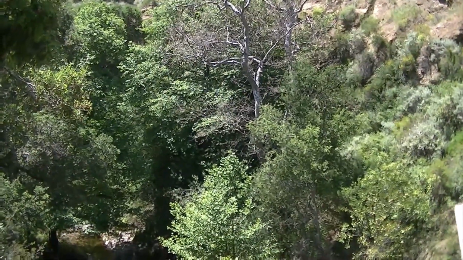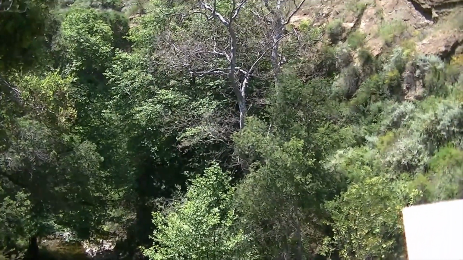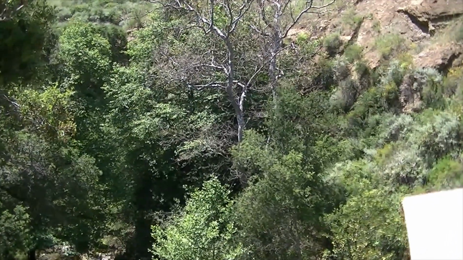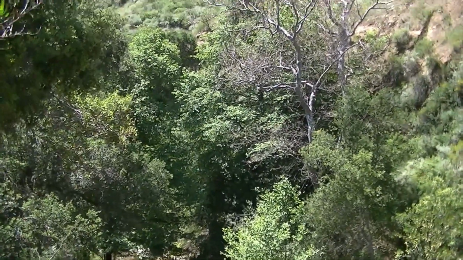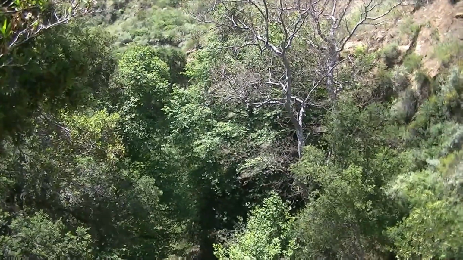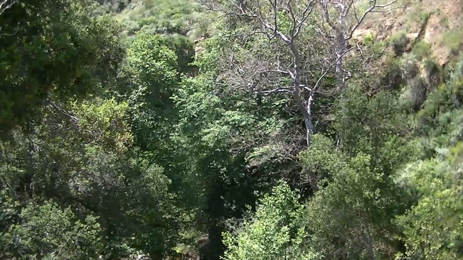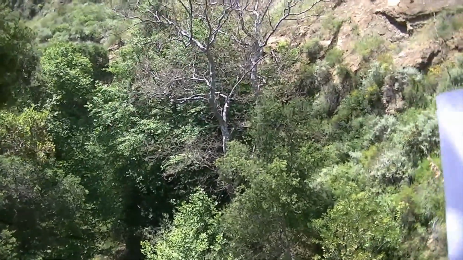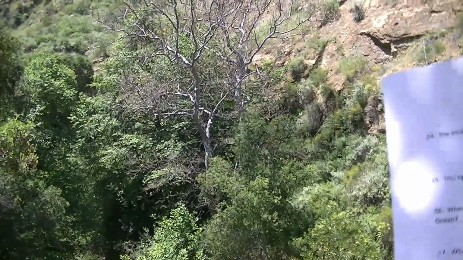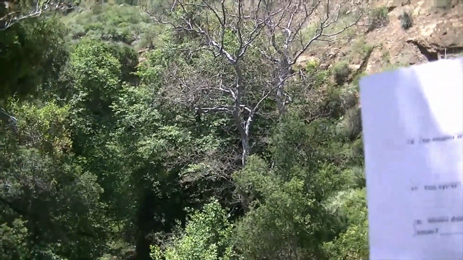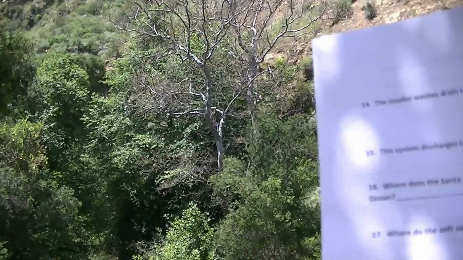So question number 16, where does the Santa Ana River discharge into the Pacific Ocean? Right at what's called the jetties. This is the boundary between Newport Beach and Huntington Beach. So that's the answer to number 16, where the Santa Ana River discharges into the Pacific Ocean.